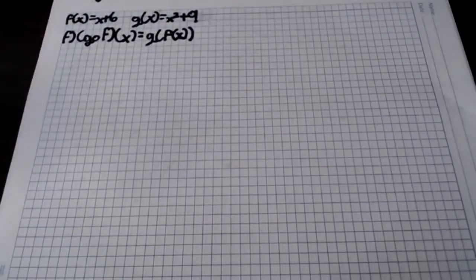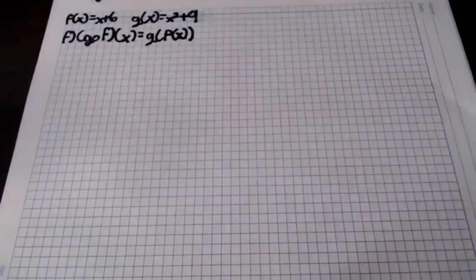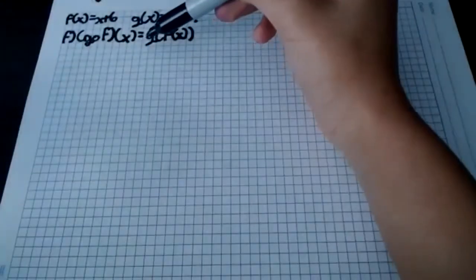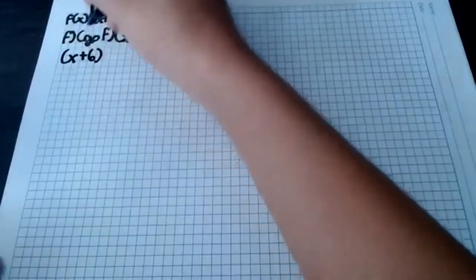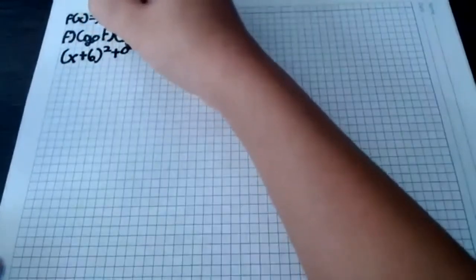Now let's do the f, which is basically the e, but instead of g(x) being inside of f(x), it is f(x) inside of g(x). So yeah, we write down x plus 6 squared plus 9.